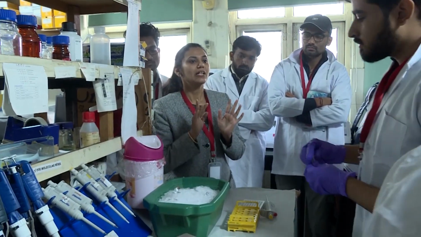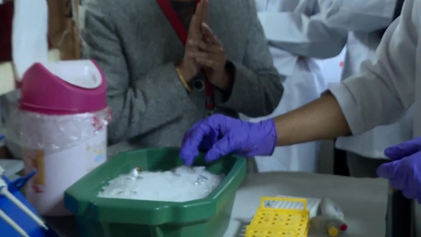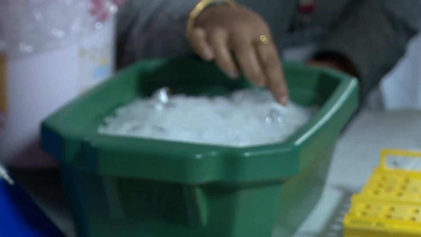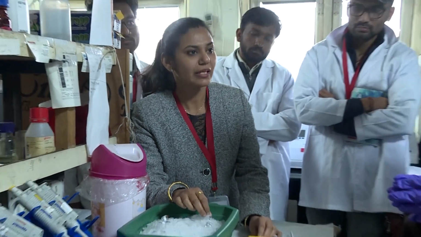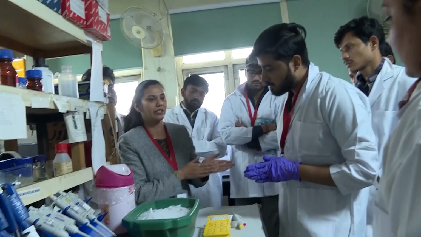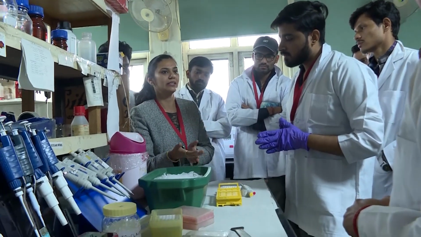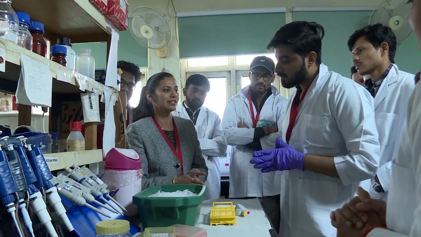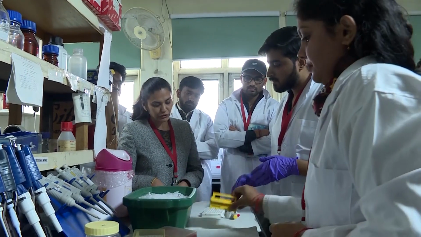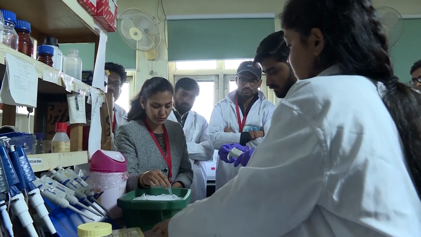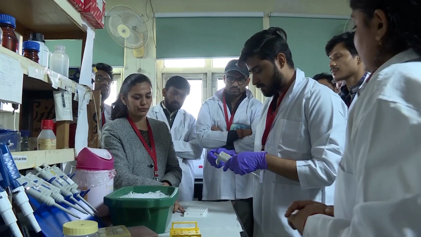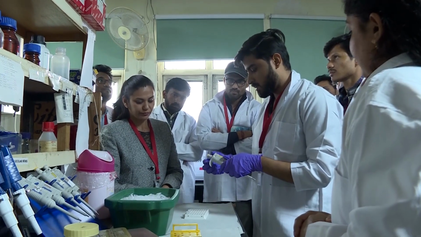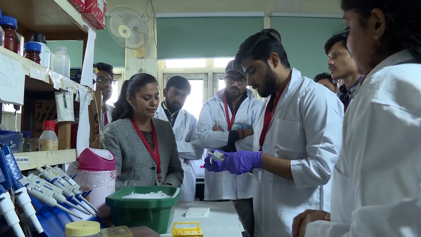Now only these two things are common in all the reactions. You have 4 different kinds of reactions, so we will divide this mix into 4 different tubes in equal quantity. Then wherever required we will add the primer and the cDNA according to our samples. In each tube you will divide 36.4 in all these four tubes. Set your pipette at 36.4.